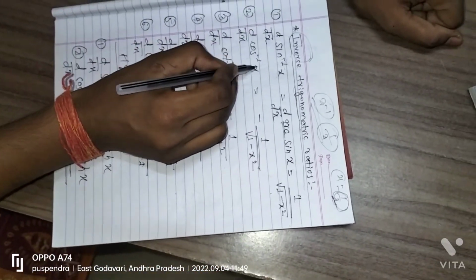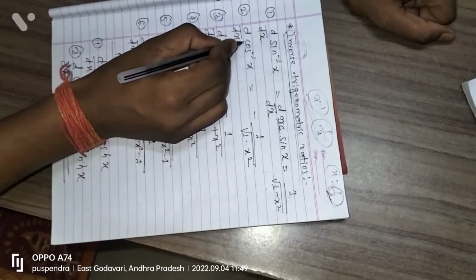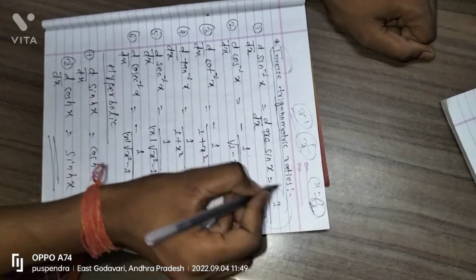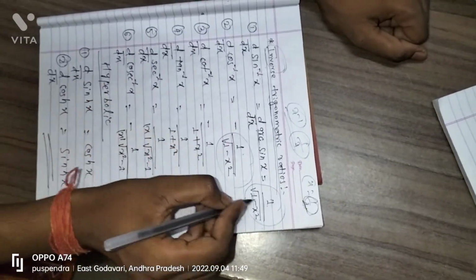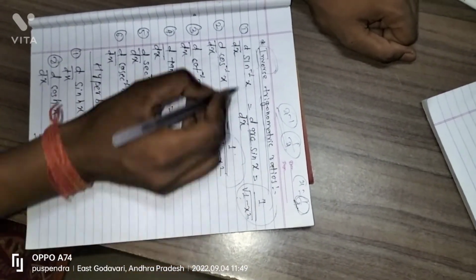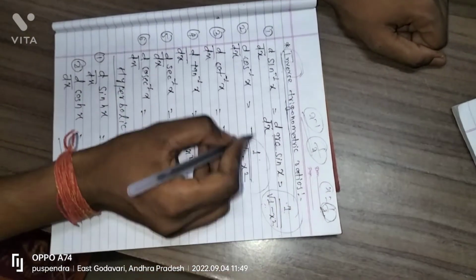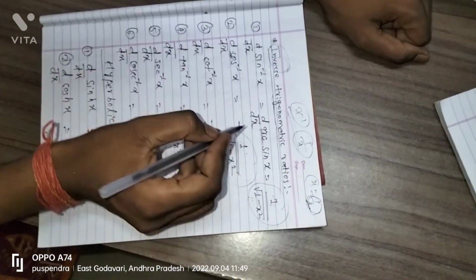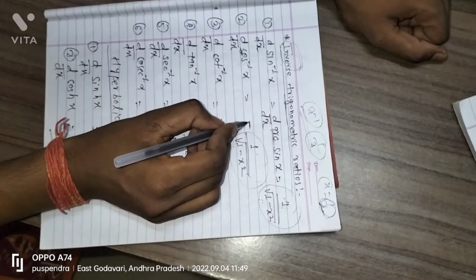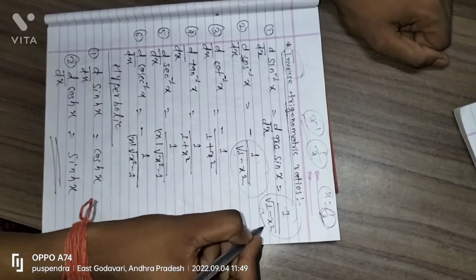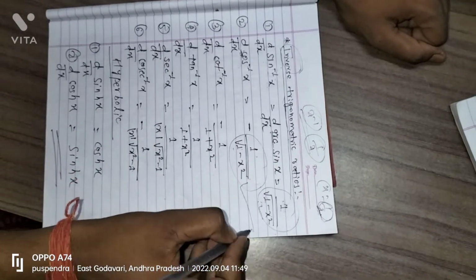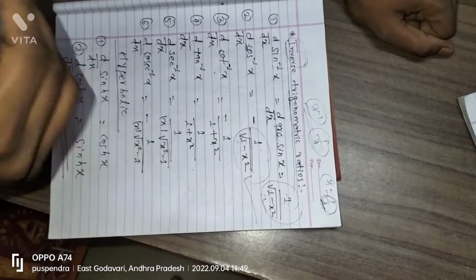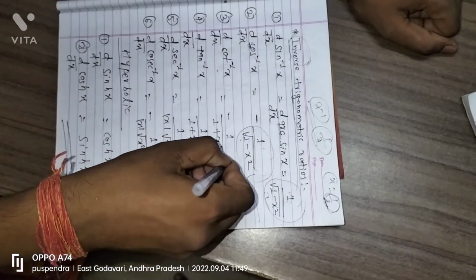In cos inverse x, what will it be? Here is c, so what will you use? Minus 1 by root under 1 minus x square. If you remember the formula for sine inverse x, then you can get cos inverse x. How? You know that with c you use minus. If you remember sine, then you can get cos also. If you remember cot, then you will get tan. Otherwise, if you remember tan, then you can get cot.